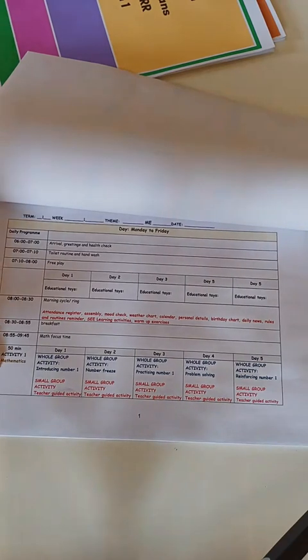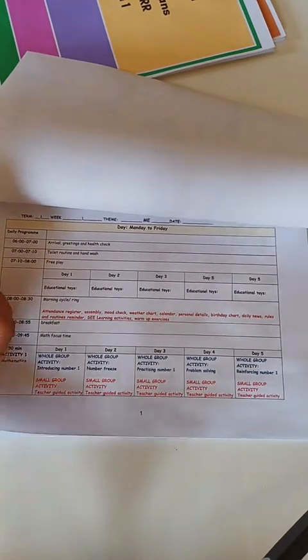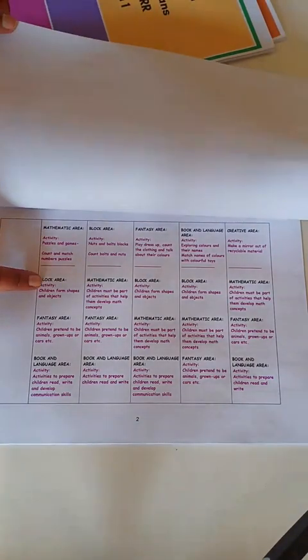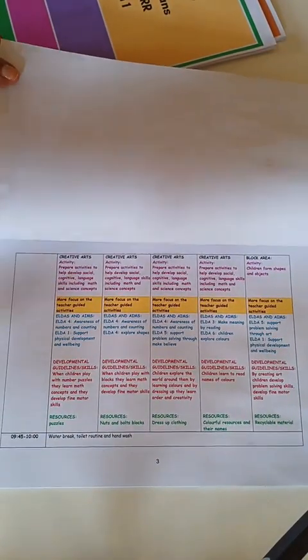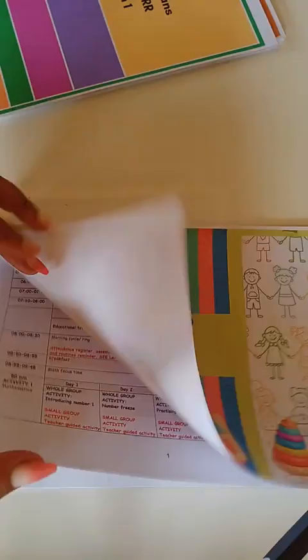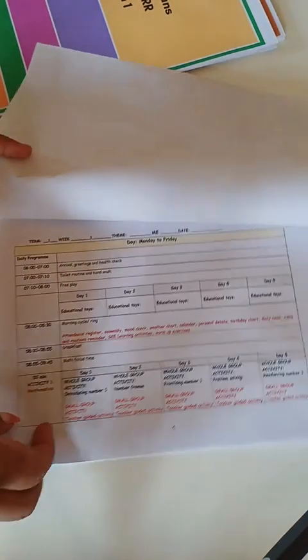All right, so during mathematics time, because this is play-based, this is what it has inside. You can call them areas or corners or playstations or whatever. So we have mathematics, block area, fantasy area, book area. We have only 5. We selected only 5. And then we have creative arts. We're still focusing on mathematics. Please don't forget.